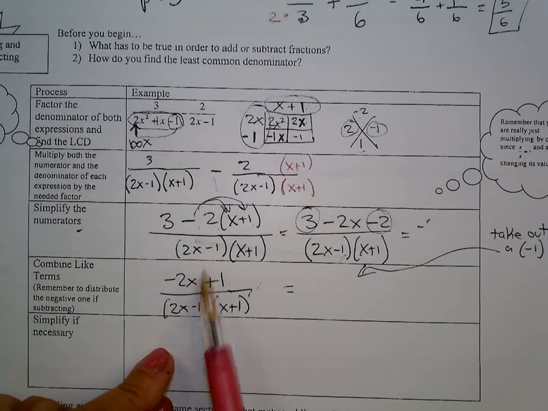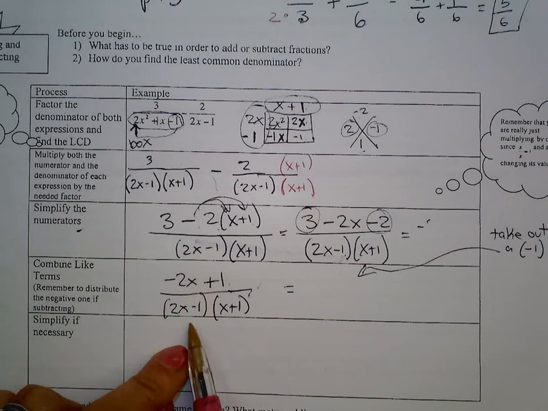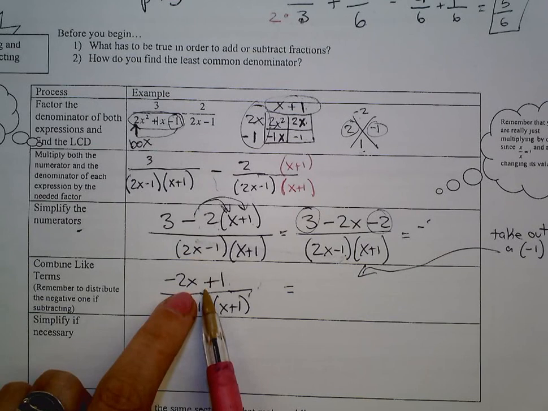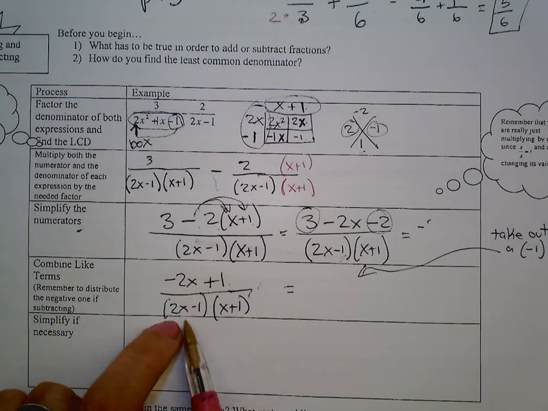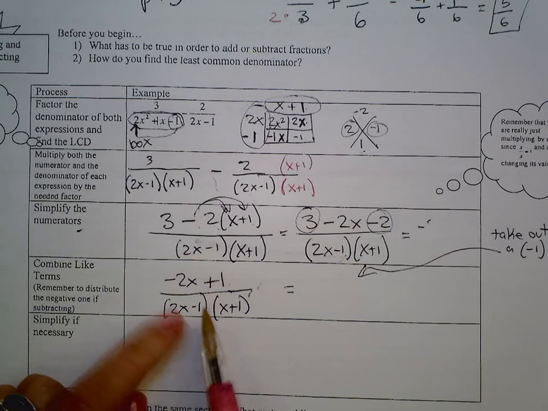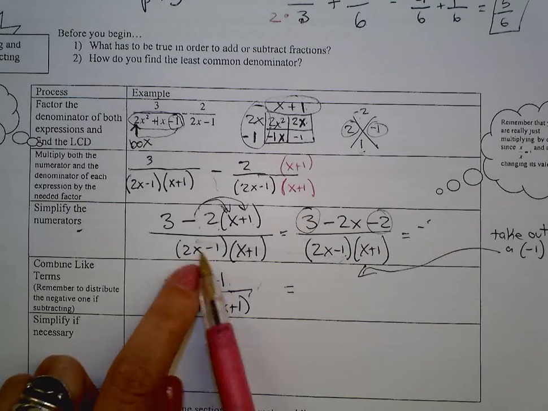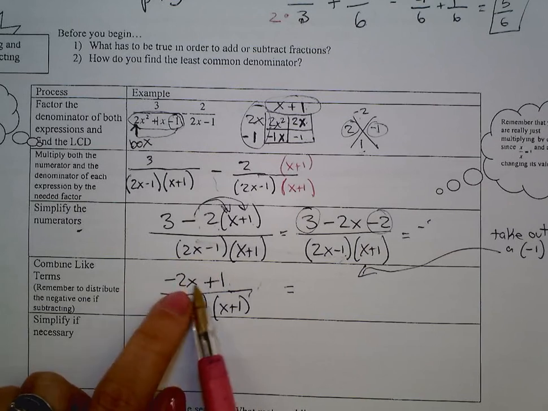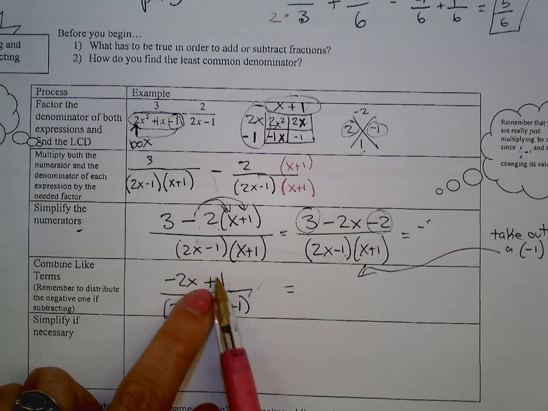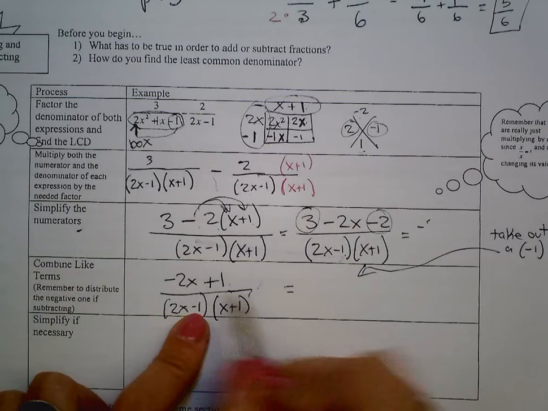I really want to cross these out. So I want to think, how could I get this negative 2x plus 1 to look like this, positive 2x minus 1? I know if I take out a negative to my numerator, then this will become positive and this will become negative.